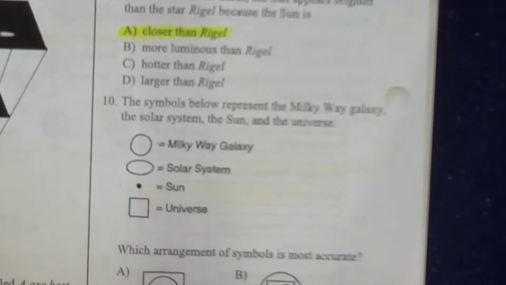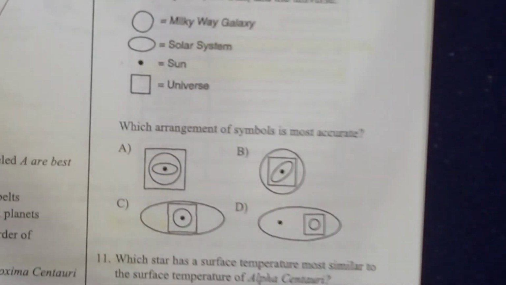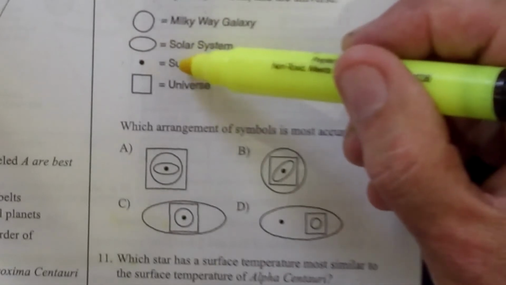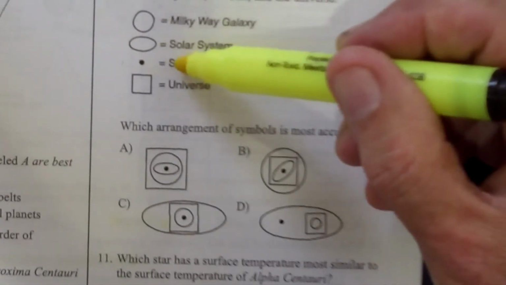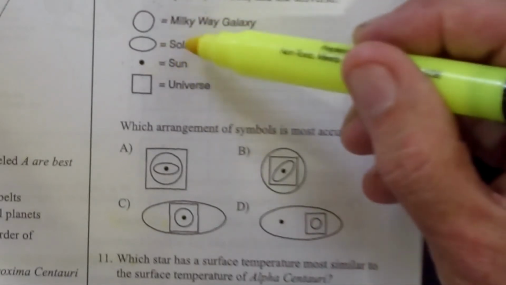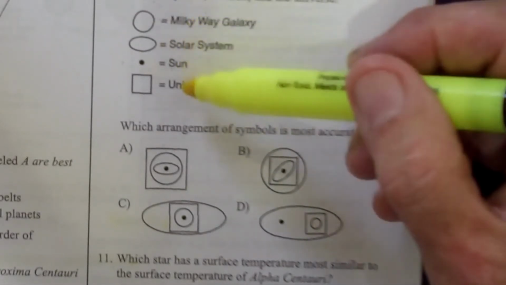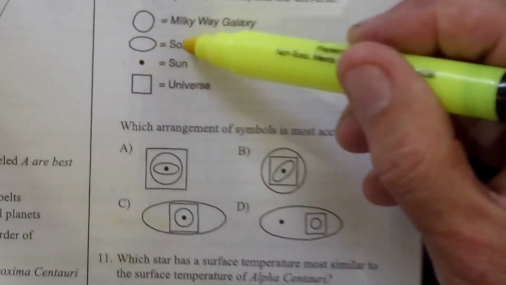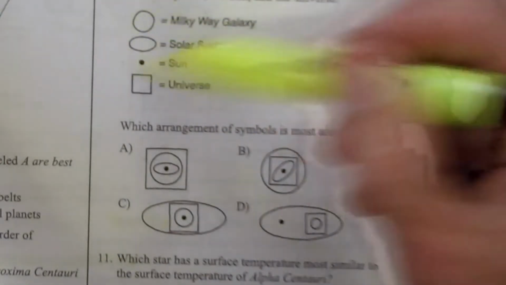The symbols represent the Milky Way galaxy, the solar system, the sun, and the universe. Which arrangement is most accurate? The sun is a single star. The solar system is made up of the sun and additional planets. The Milky Way is made up of the sun, the planets, and other stars. And the universe is made up of the sun, the solar system, the Milky Way, and all other galaxies.